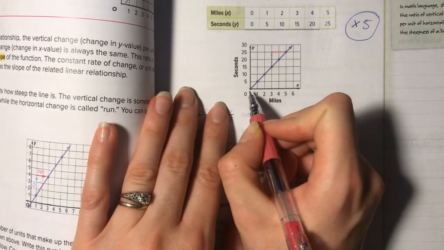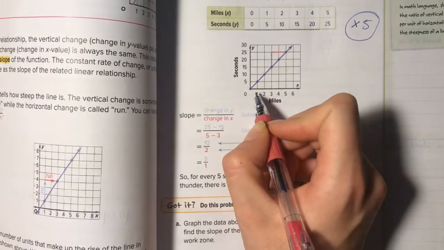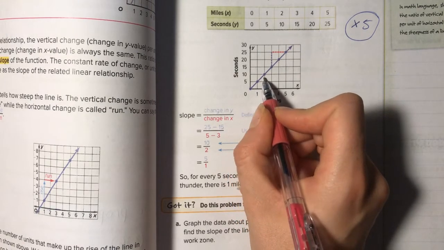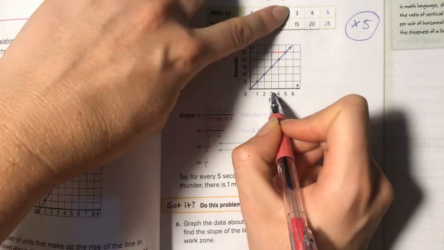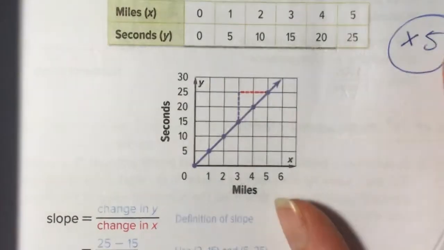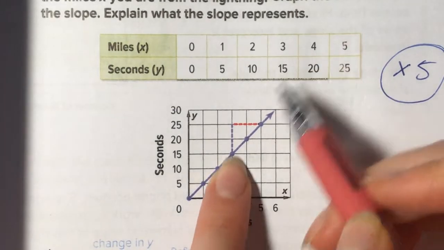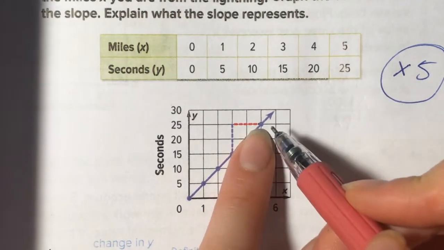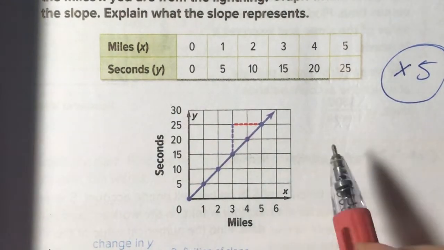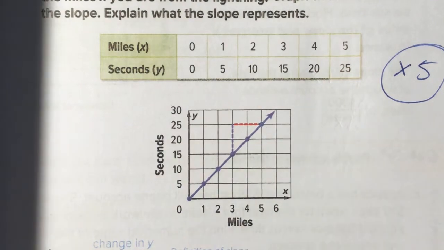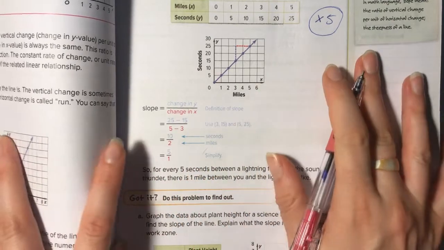Okay, well, so we're graphing it. So this is x, so x is always first. So we start at the origin, 0, 0. And then we go over 1 and up 5. Over 2 to 10. 3 to 15. Right? We can zoom in a bit. 3 and 15, right? 4 and 20, 5, 25. Okay, so let's look. We're rising 2, and we're running 2. Interesting. Okay, change in y.